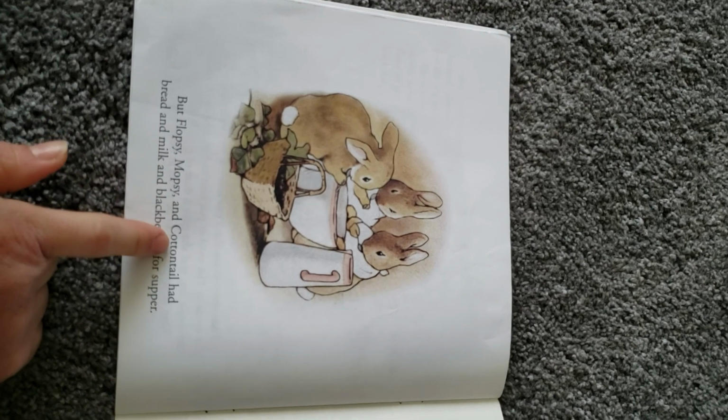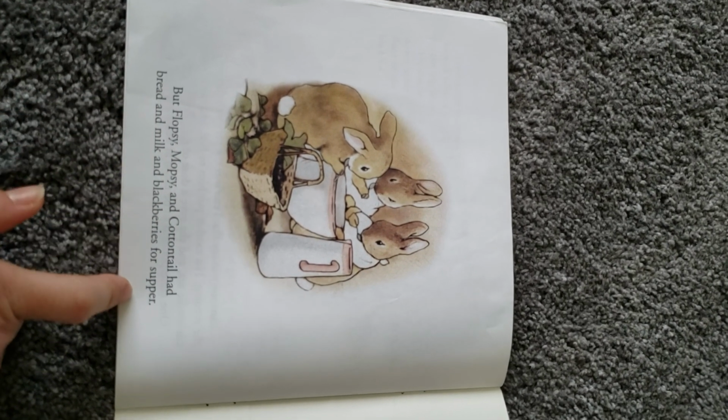But Flopsy, Mopsy, and Cottontail had bread and milk and blackberries for supper.